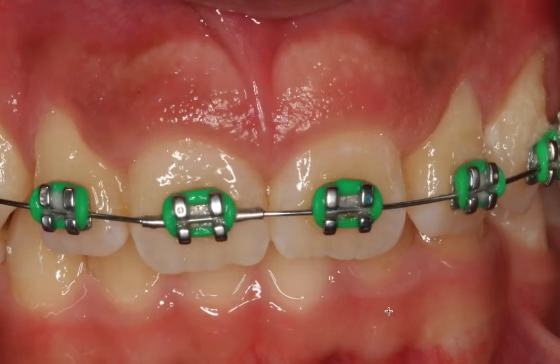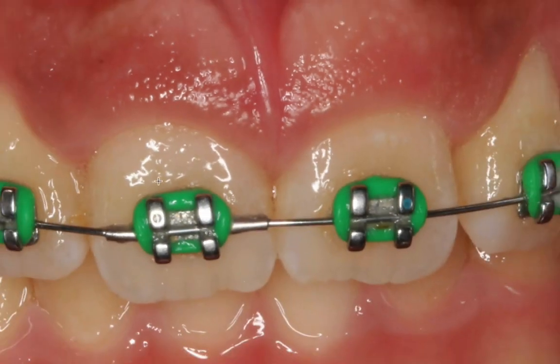What's happening in this case is that the central incisors did not complete the second part of the eruption. So passive eruption is not fully completed yet. And once this happens, the full extent of the clinical crown will be exposed.